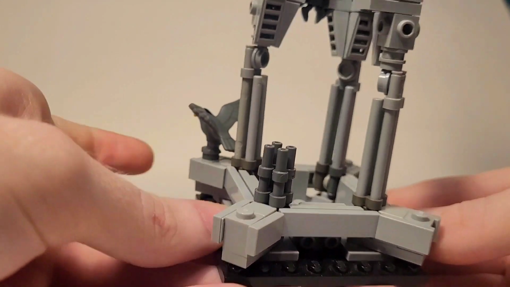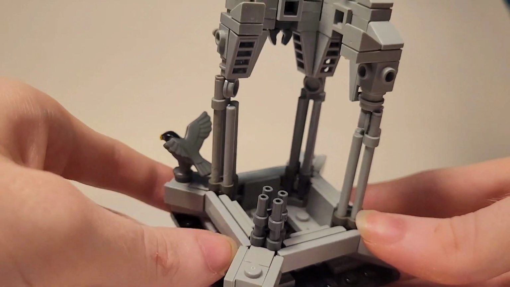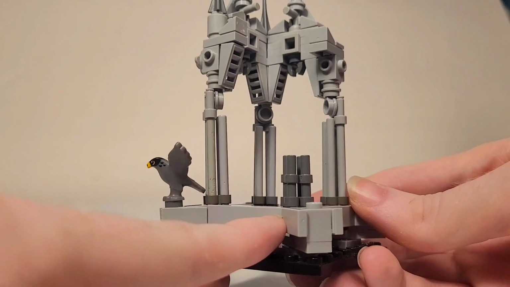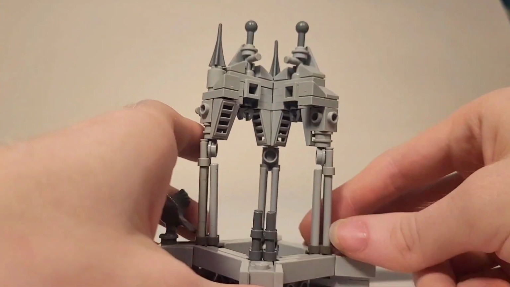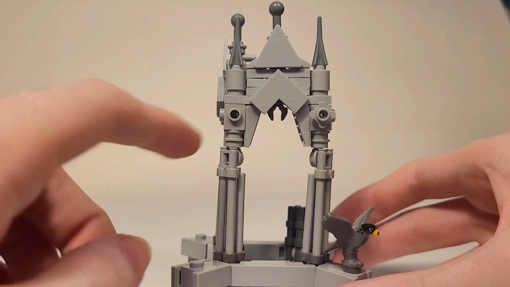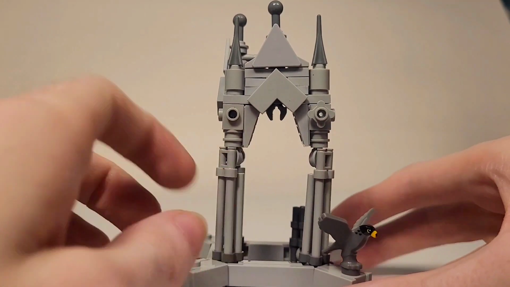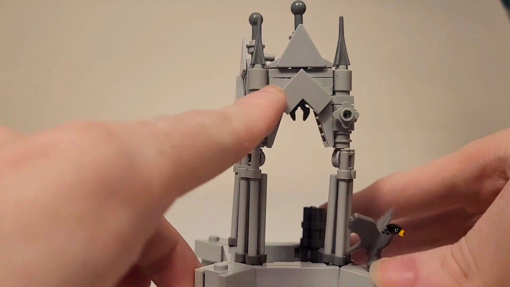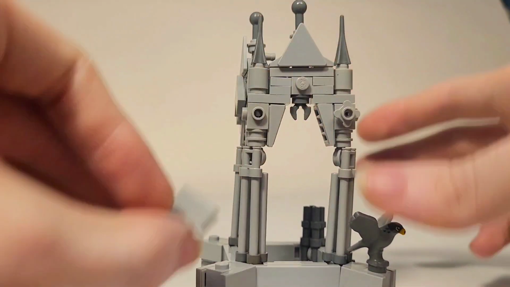And for this pillar, it's actually battle damaged in the movie, so I just used some shorter bar pieces to replicate that. At the front here we have this archway, which is made using grill slopes, and then this tile, which is angled.